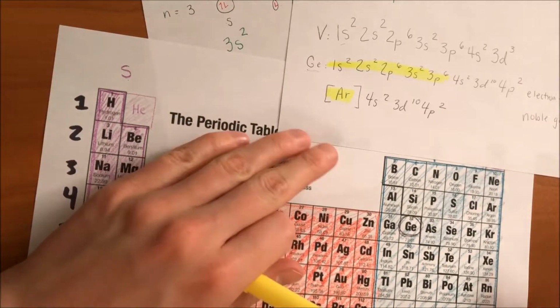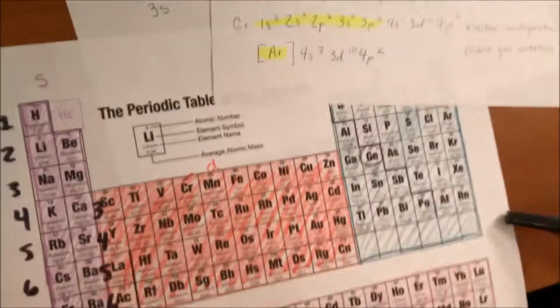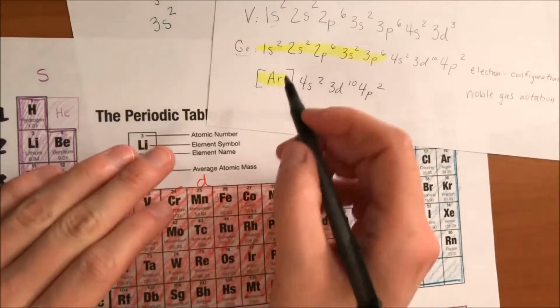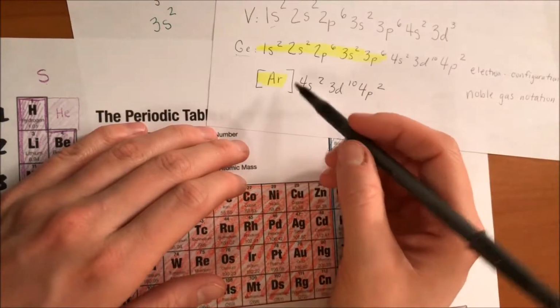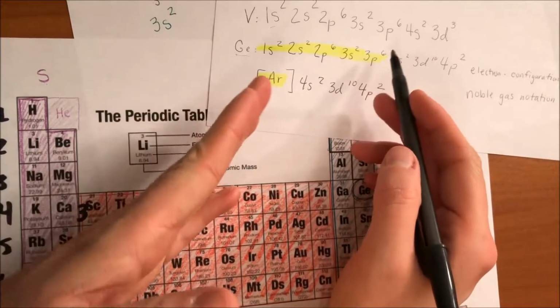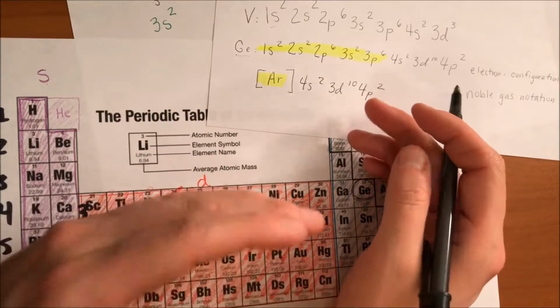So this is known as noble gas notation, and again it's just using a shortcut, using the noble gas on the previous row to account for some of the earlier portion of the electron configuration, and then you just finish up with whatever's remaining.